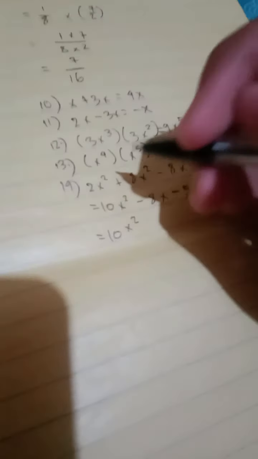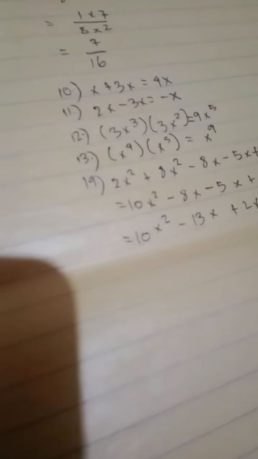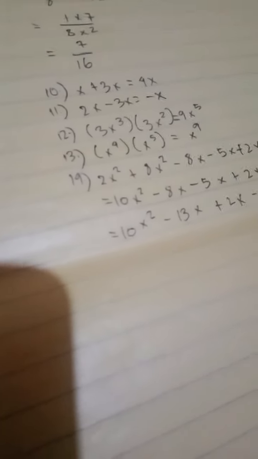So we have 10x squared minus 13x plus 2x, negative 10 and negative 2 over here.